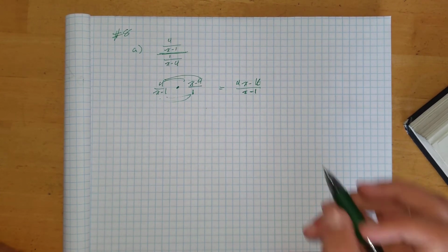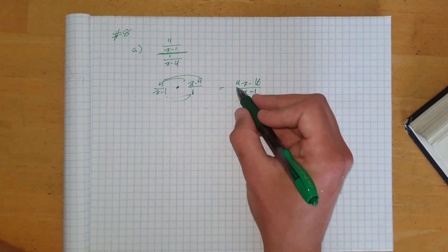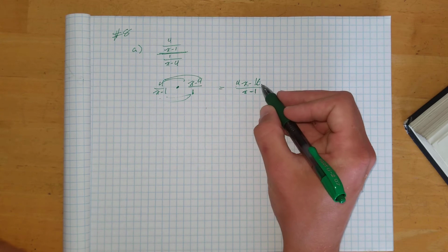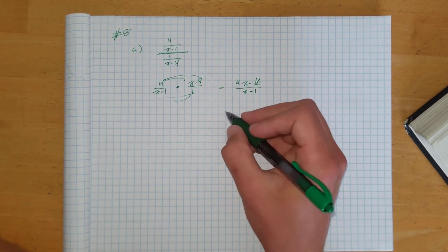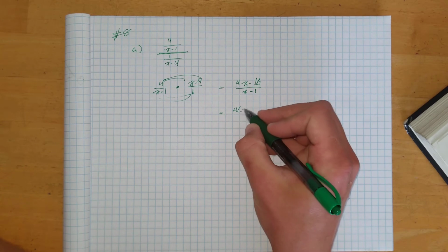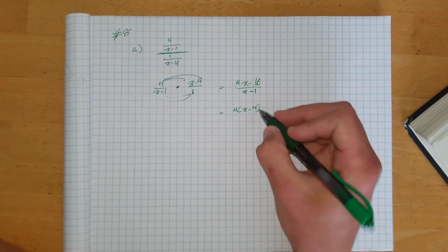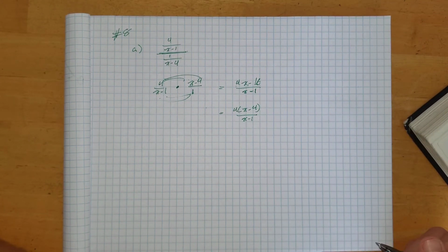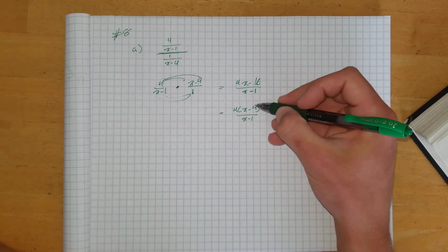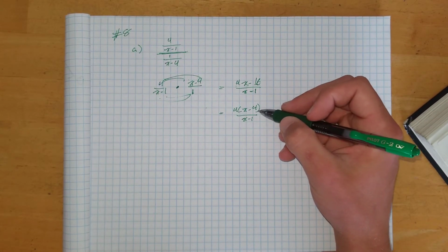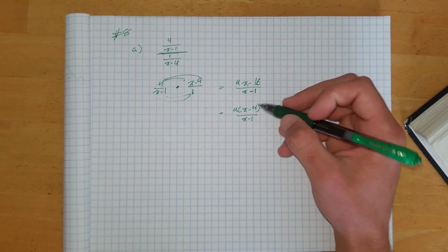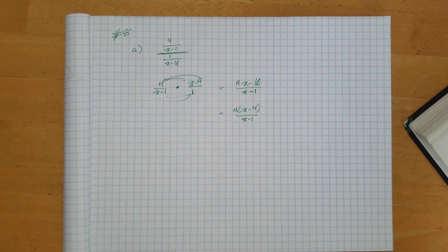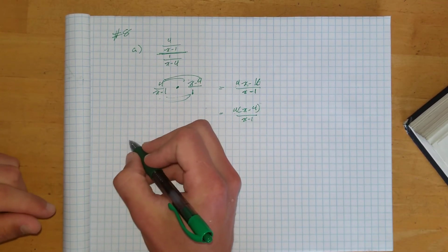And then we can simplify this, right? I notice that this 4x is multiplied by 4, and we know that 16 is multiplied by 4. So this can be written as 4x minus 4 over x minus 1. And that is as simple as I could get it. If this was a 1, I could cross out these two. But I don't have any multiples in common with my numerator and my denominator, so I just have to leave it as is. Moving on to B.